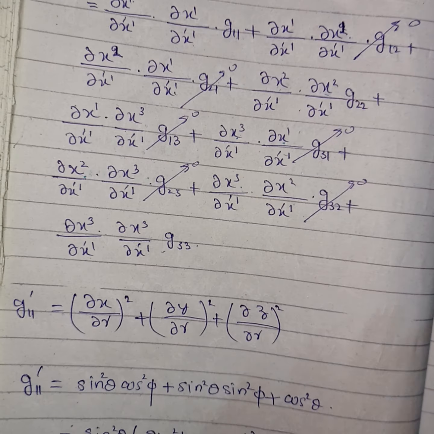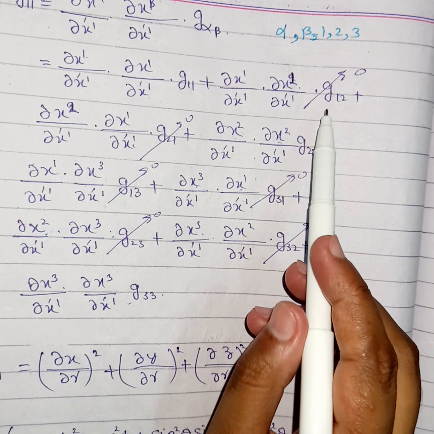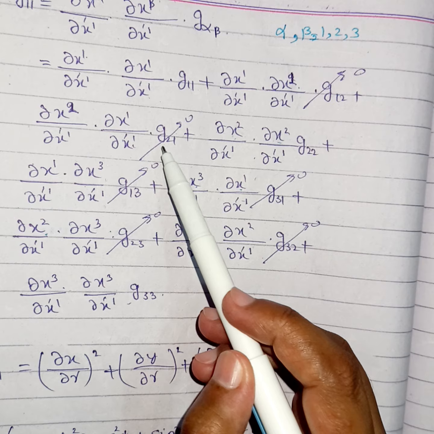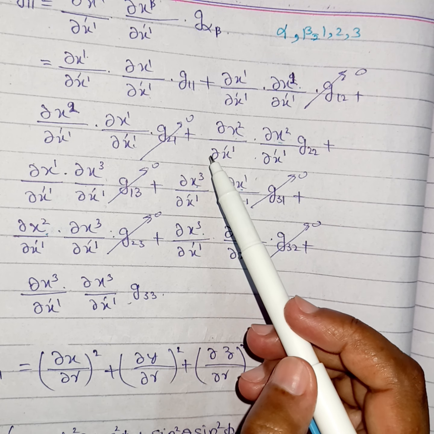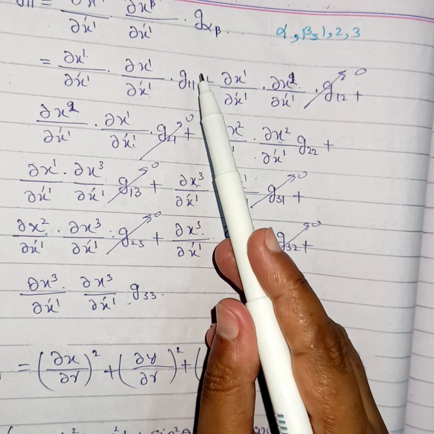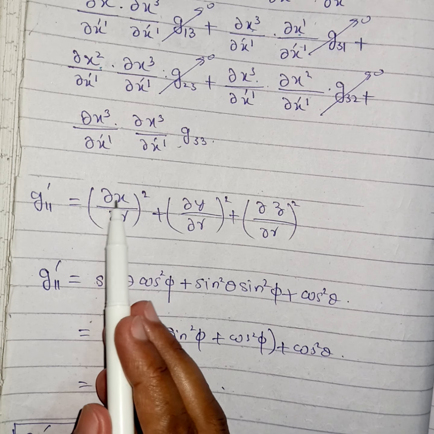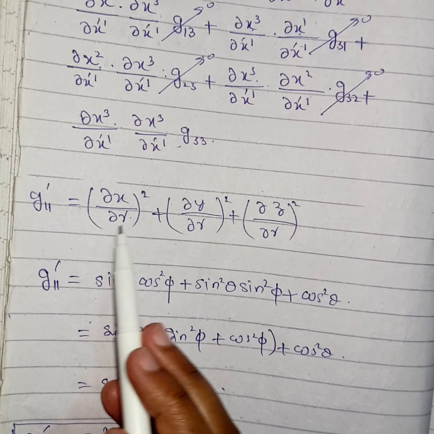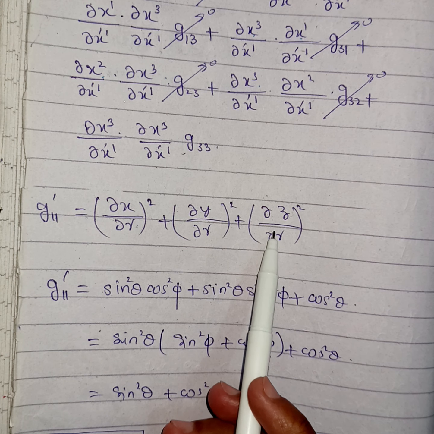Now students, you know that in the Euclidean metric tensor, g12, g21, g13, meaning the off-diagonal entries, are equal to 0. So all of these terms will vanish, and we are left with g'11 = (∂x/∂r)² + (∂y/∂r)² + (∂z/∂r)², written in similar way for the other terms.